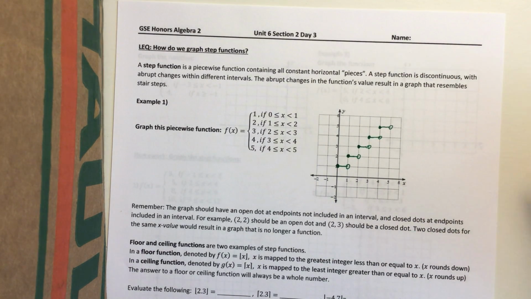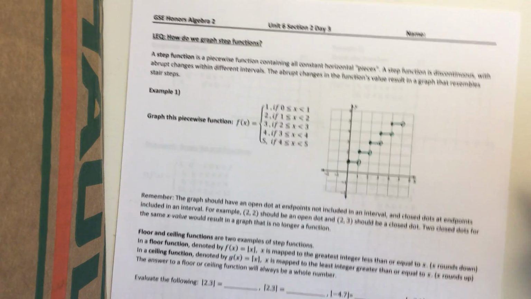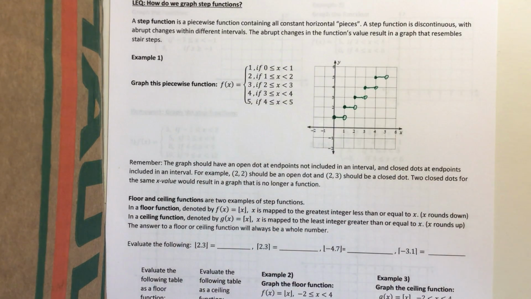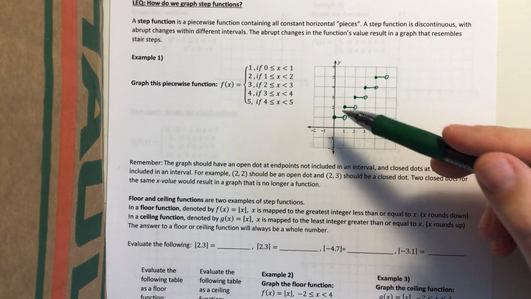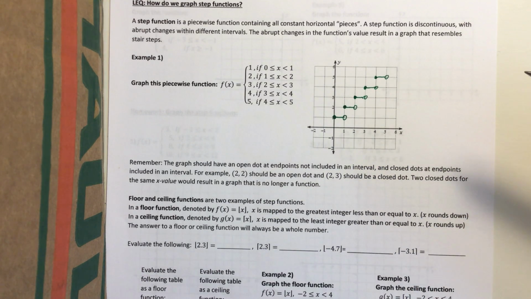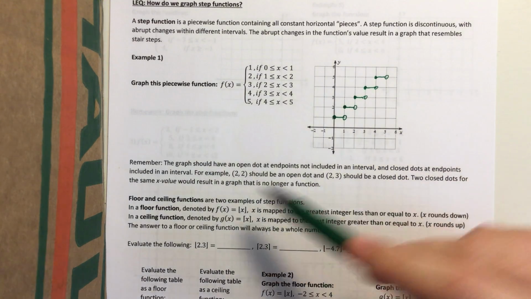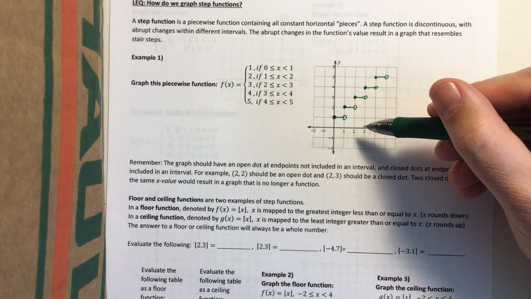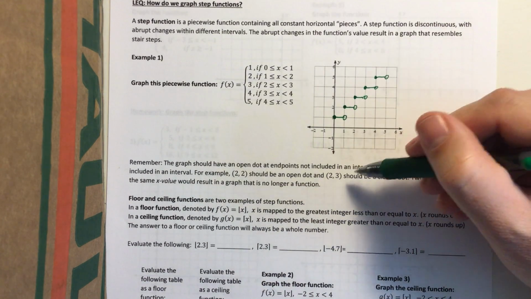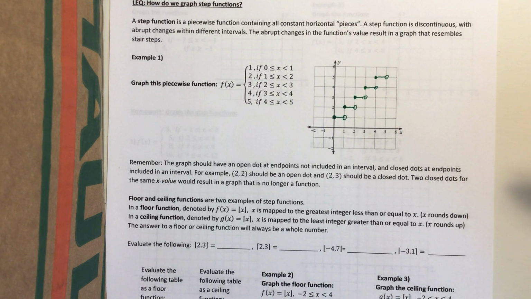And that's our step function. Remember, the graph should have an open dot at endpoints not included in the interval, which is what we did, and closed dots at endpoints included in the interval. So 2, 2 should be an open dot, but 2, 3 should be a closed dot, which is what we have. 2 closed dots for the same x value would result in a graph that is no longer a function.